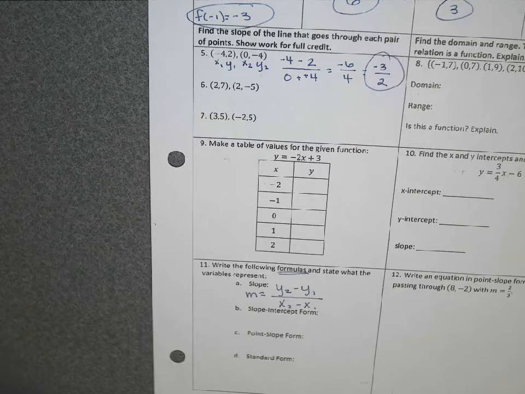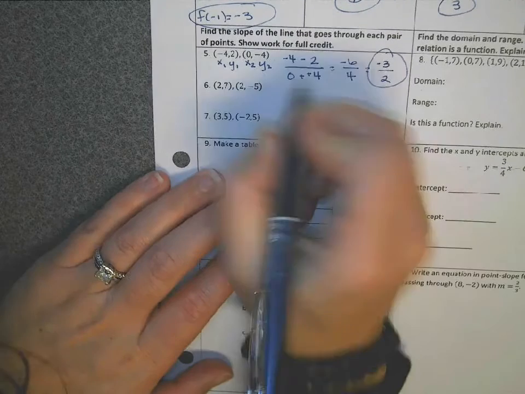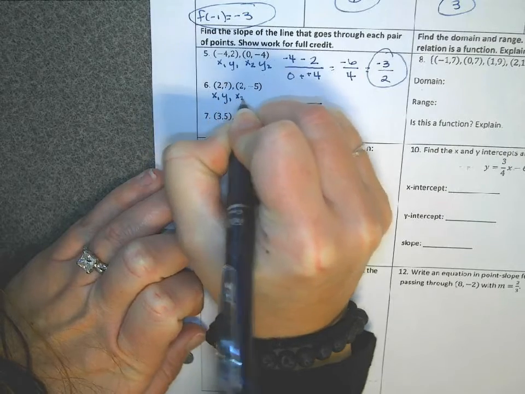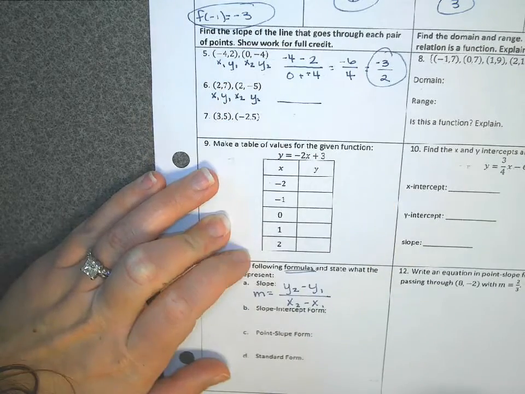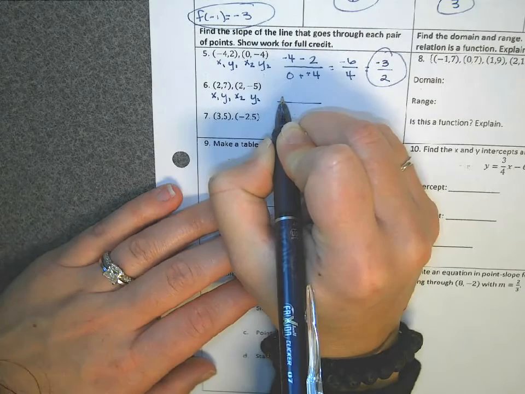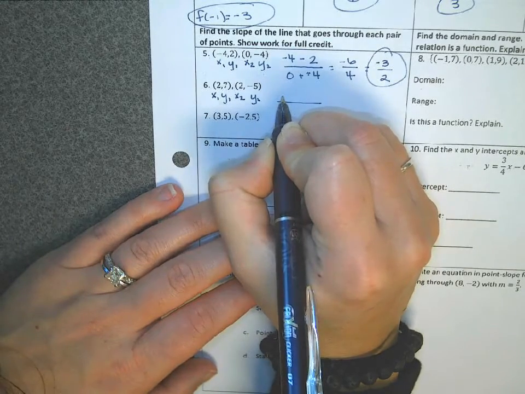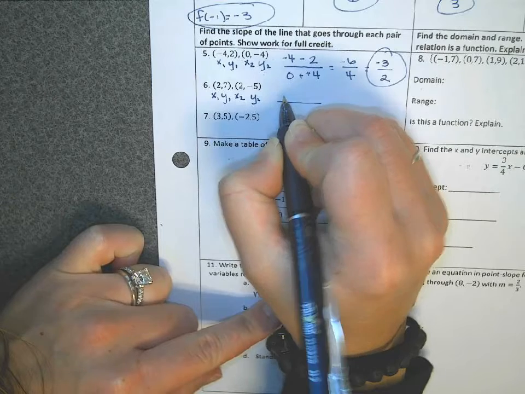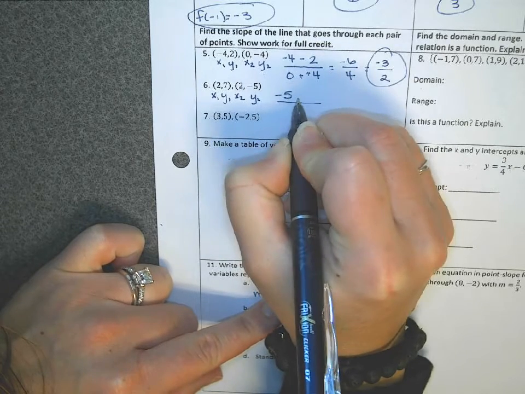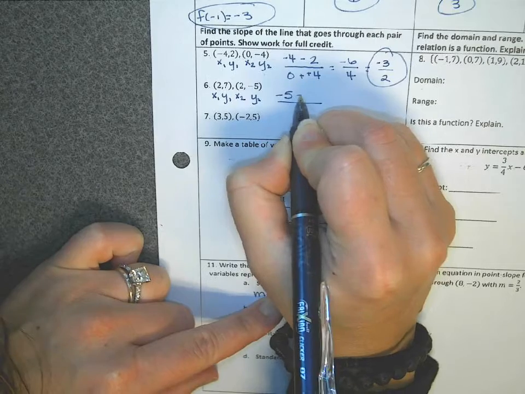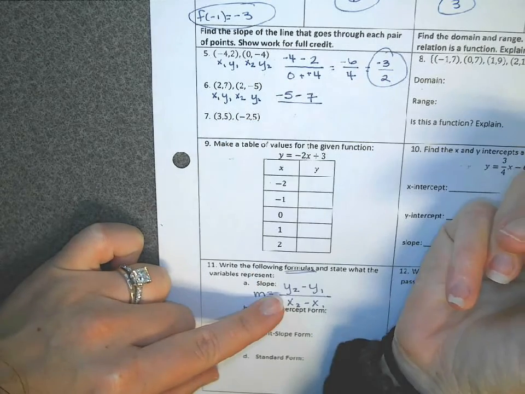Number 8. Are you ready? All right, so the next one, I'll label them: x1, y1, x2, y2. What number comes first? 2. The y2, right? What's y2? Negative 5. And then what do I have? Minus 7. Right?